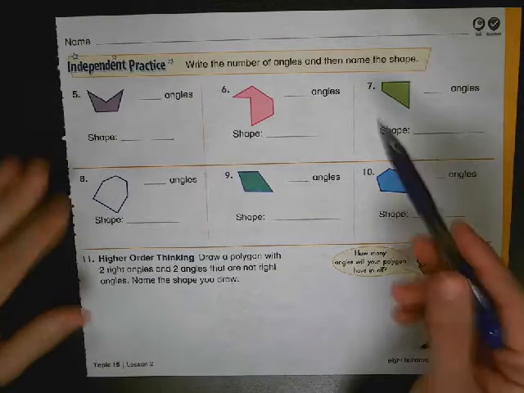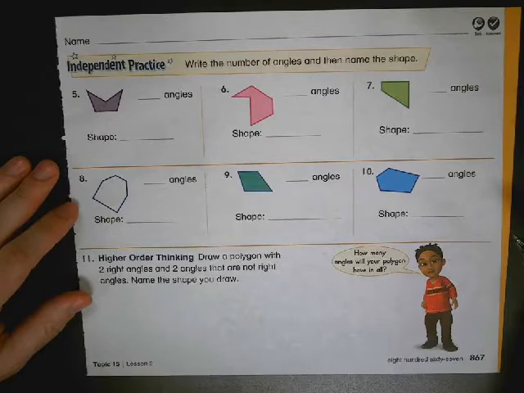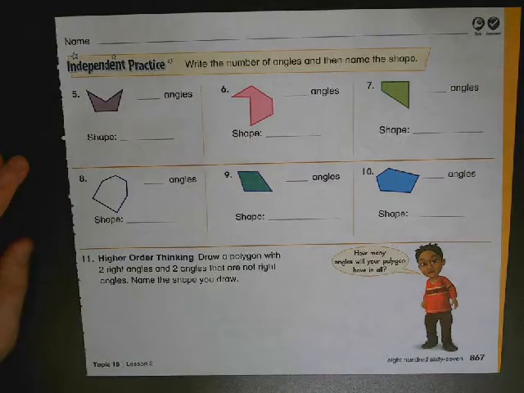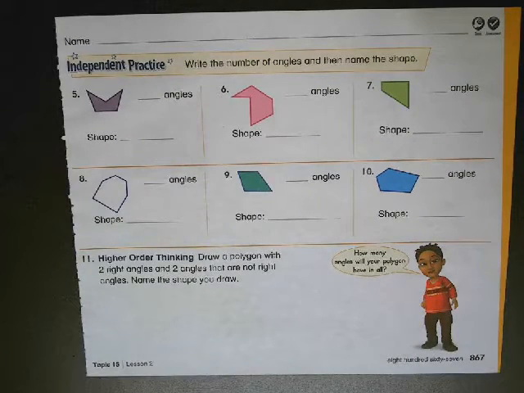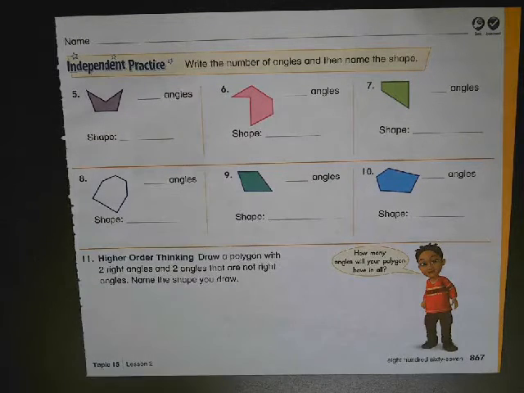So it says write the number of angles and then name the shape here. So you're going to need a pencil. You're going to need pages 867, 868. Again, 867, 868. Put your name at the top, which is always a great place to start. And we will get going here.